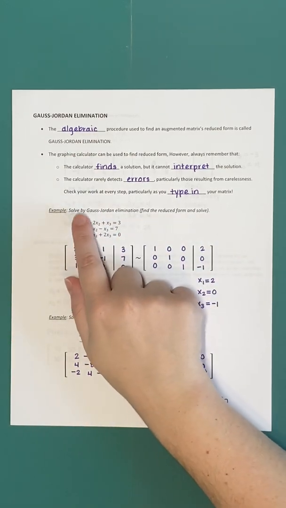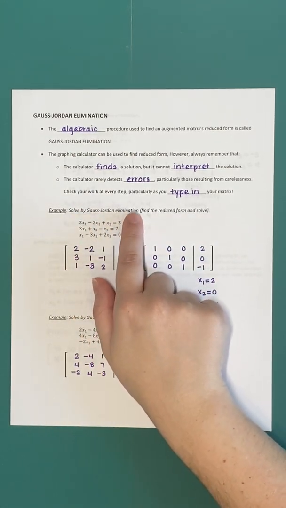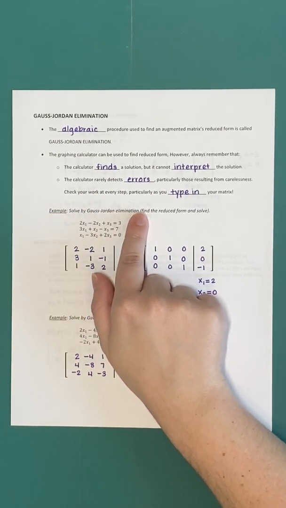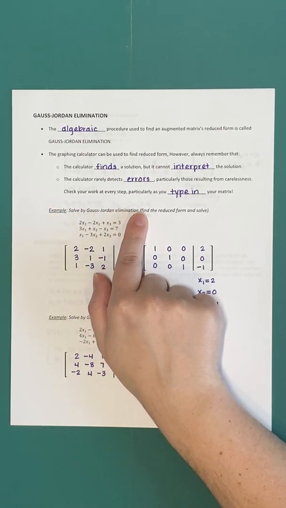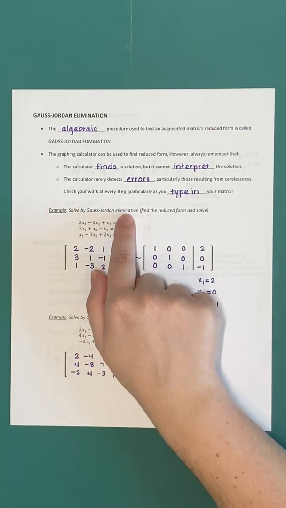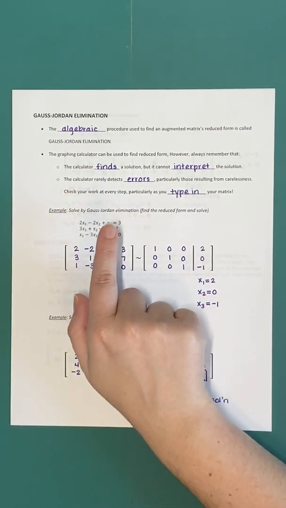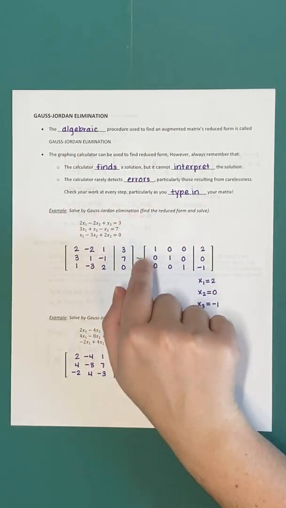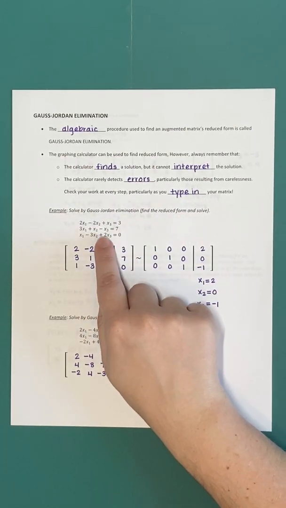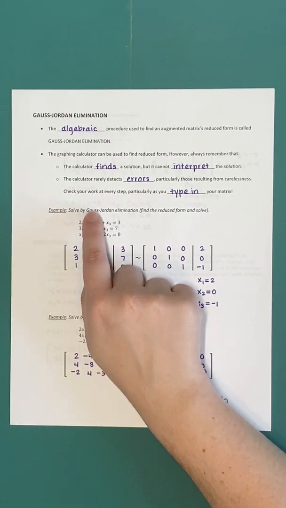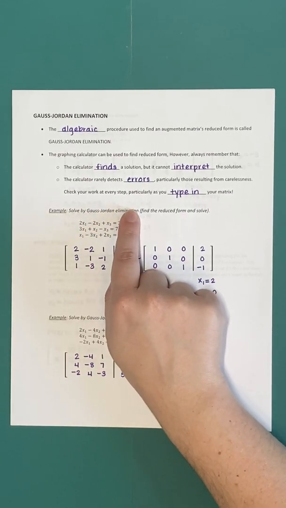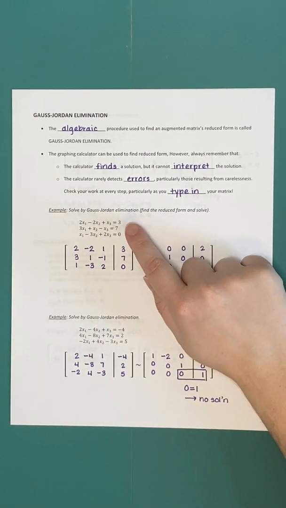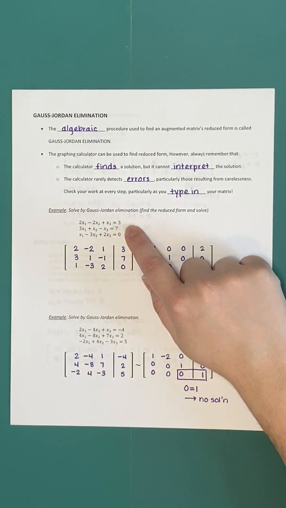So our directions are to solve by Gauss-Jordan elimination. Now again, Gauss-Jordan elimination, technically that's the name for the algebraic procedure you'd use to solve. But when you see that terminology, ultimately that just means find the reduced form of the matrix and then solve the problem from there. You're going to find the reduced form of the matrix not by using this elimination procedure, but by using your graphing calculator.